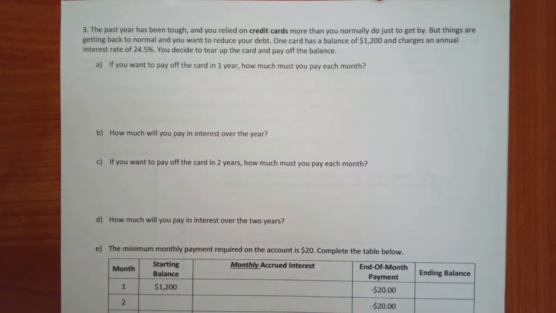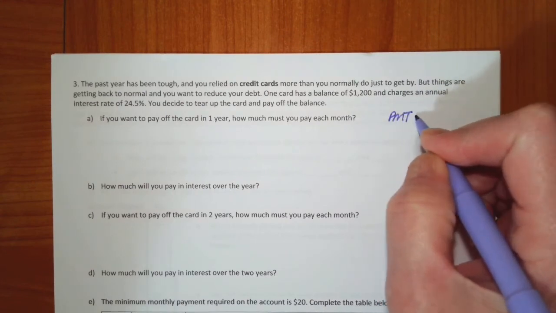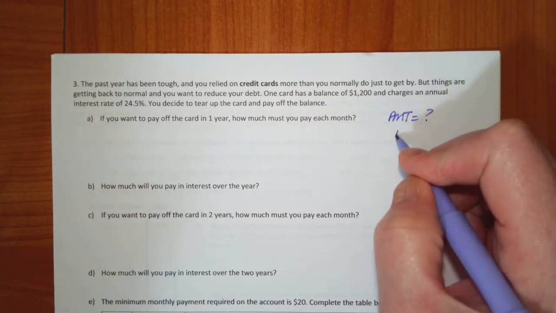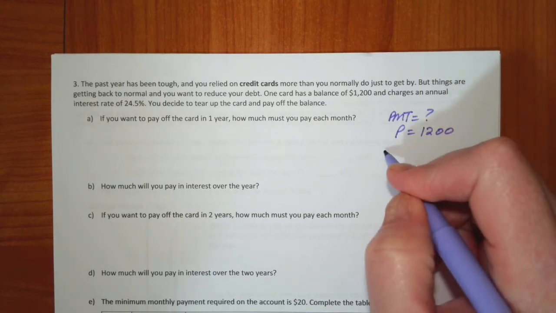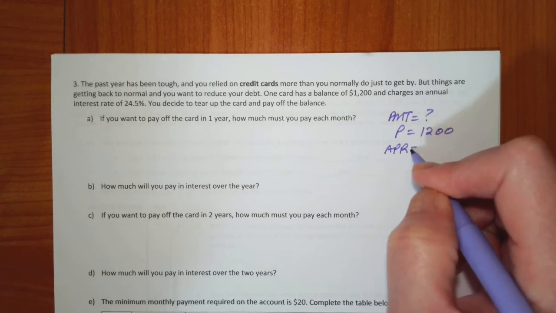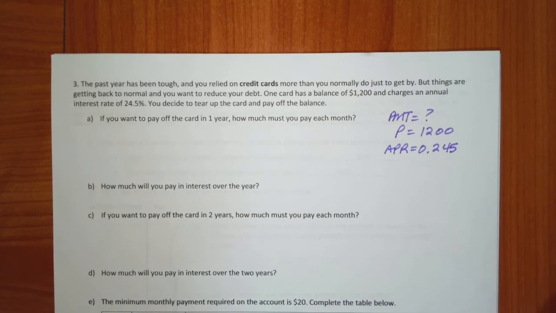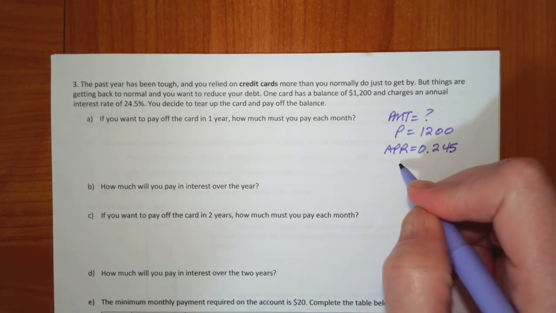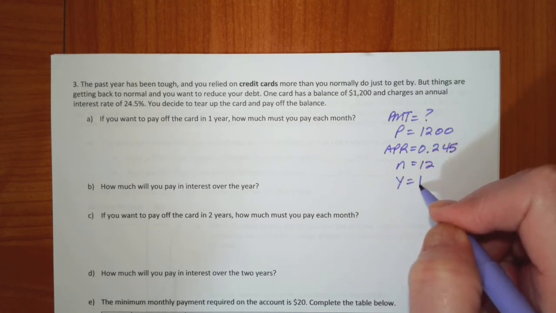Okay, well, we're going to go back and use the formula to find the regular payment. Okay, so I'm going to put it over here. So the payment is what we want. The principal, we know we owe $1,200. The APR is 0.245. That's 24.5 converted to a decimal. The N is 12. And we want to look at this just for 1 year.